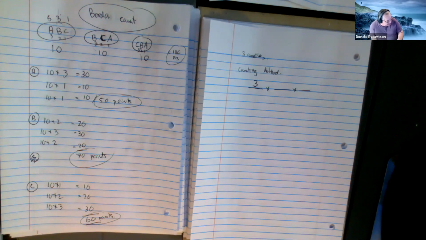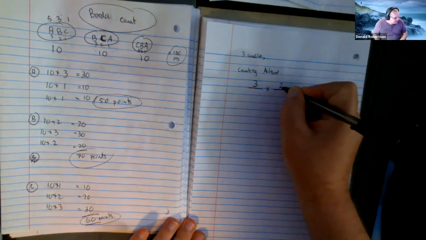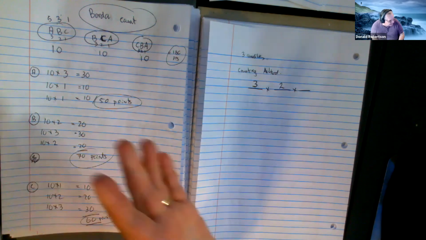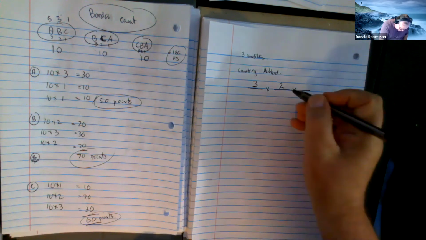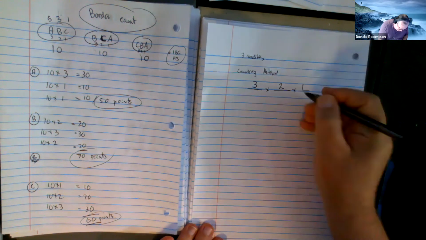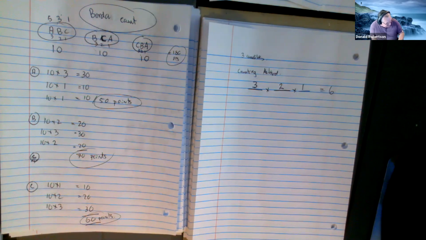Could be A, could be B, could be C. Now, once you've chosen him, isn't there only 2 people you can pick for the second one, because the first one's used up? And once that's done, isn't there only 1 person left for the end? So that ends up being 6. So there's only 6 of them, right? For 3 candidates, there's only 6 combinations that are out there.